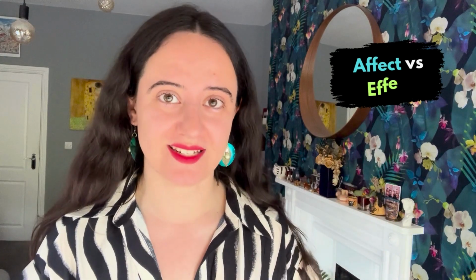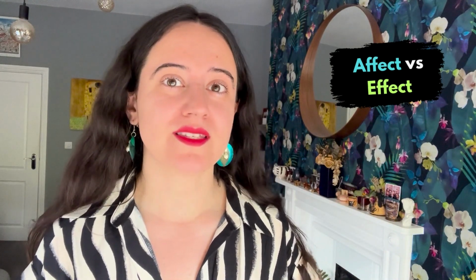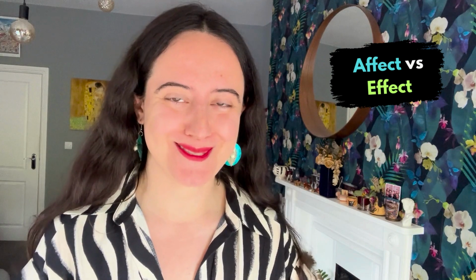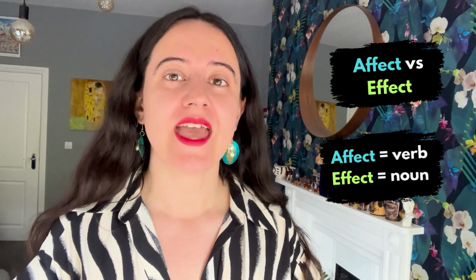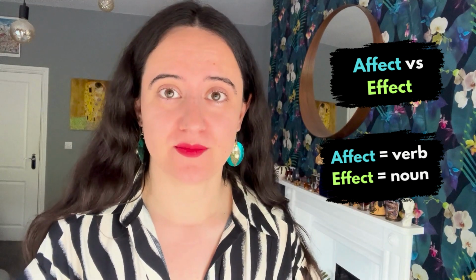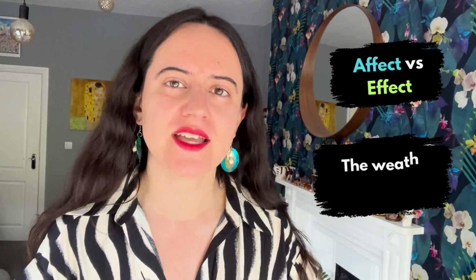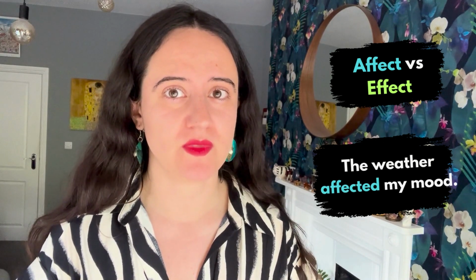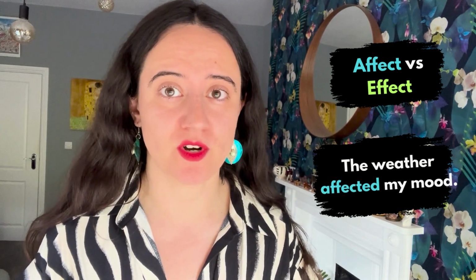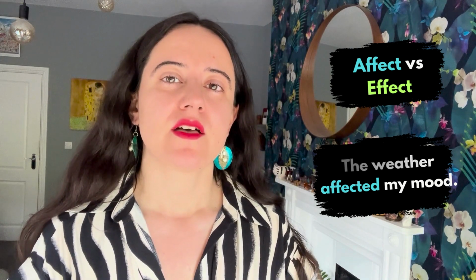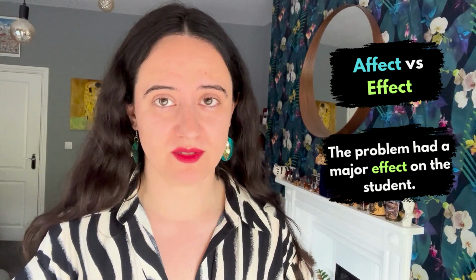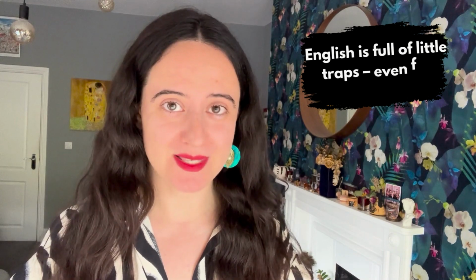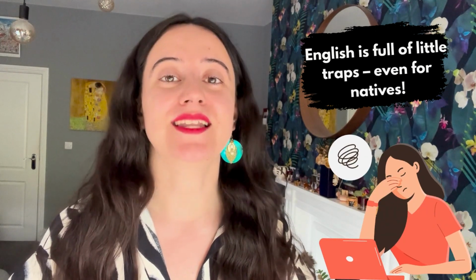"Affect" and "effect". Let me tell you what, this one affects a lot of students. Affect is the verb, effect is the noun. The weather affected my mood. I didn't want to go outside anymore. The problem had a major effect on the student. As you can see, English is full of little traps that affect even native speakers.